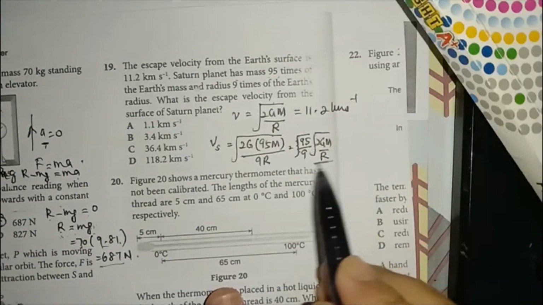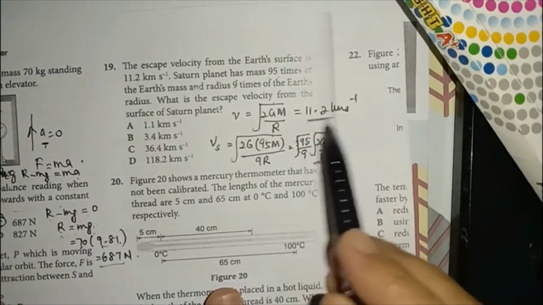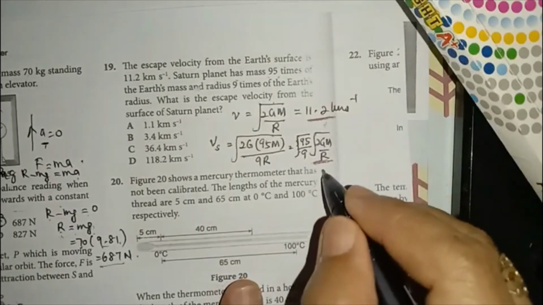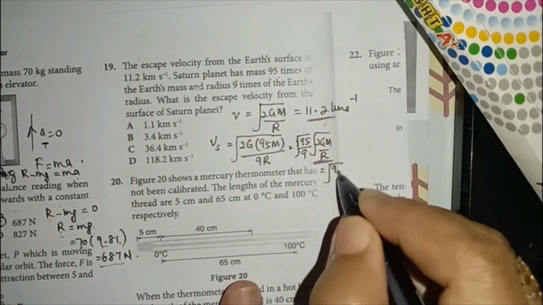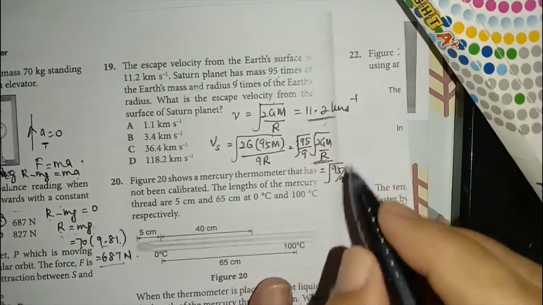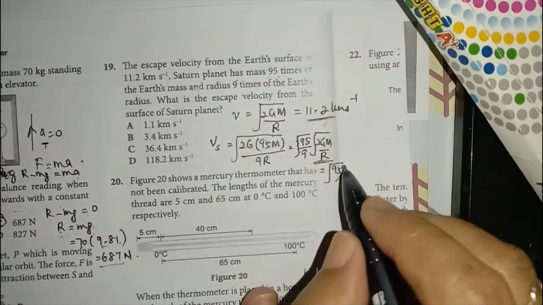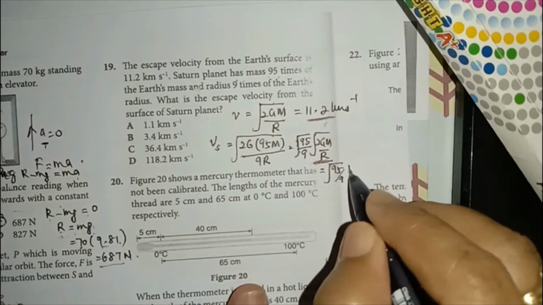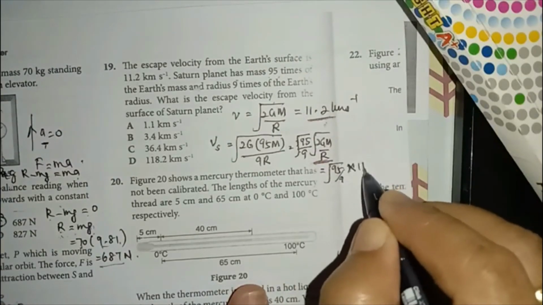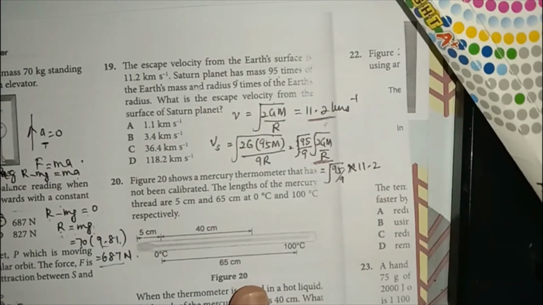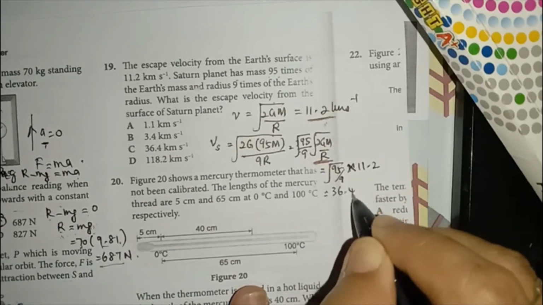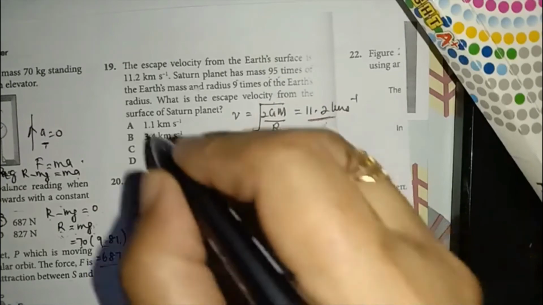So remember this one, square root of 2GM over r is equal to the escape velocity of the Earth. So we just substitute here, so you will get square root of 95 over 9 times 11.2. Okay, so we get the answer. The answer is 36.4 kilometer second negative 1.